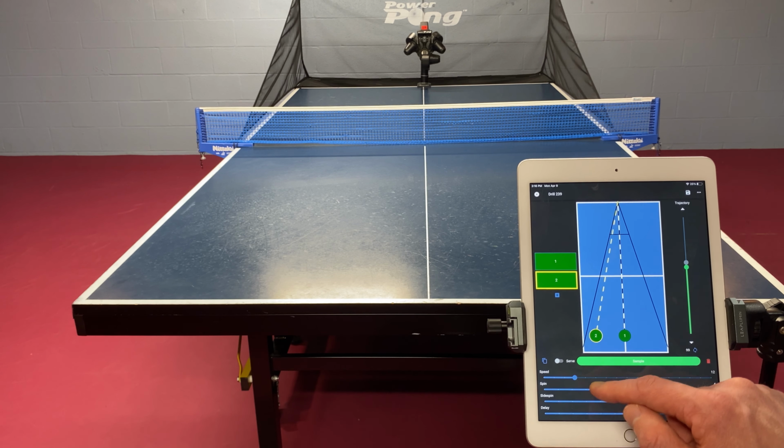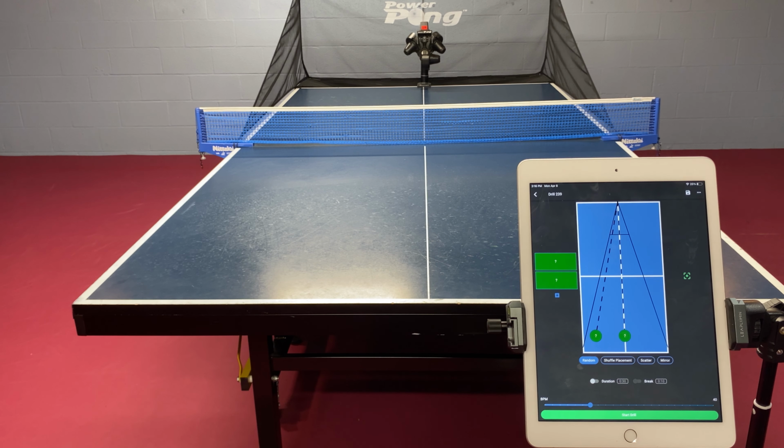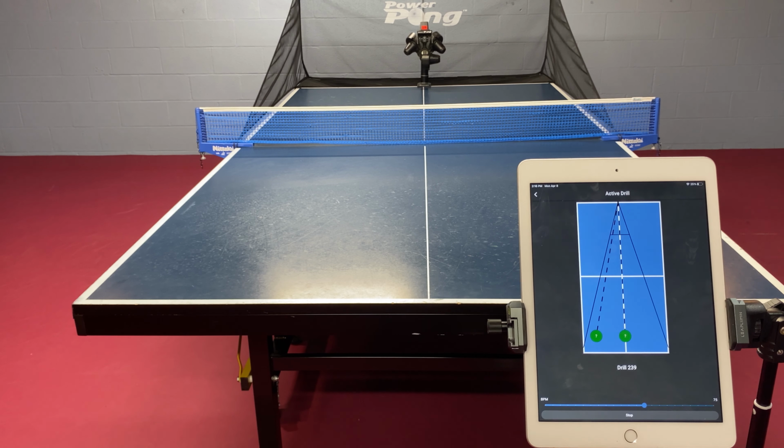If you just enable random, it gives you 1 or 2, 1 or 2, but it won't give you more than 2 to one location. If you hit shuffle placement, it's an unlimited number of balls to either location. Let me demonstrate. So backhand or middle, backhand or middle, backhand or middle, backhand or middle.